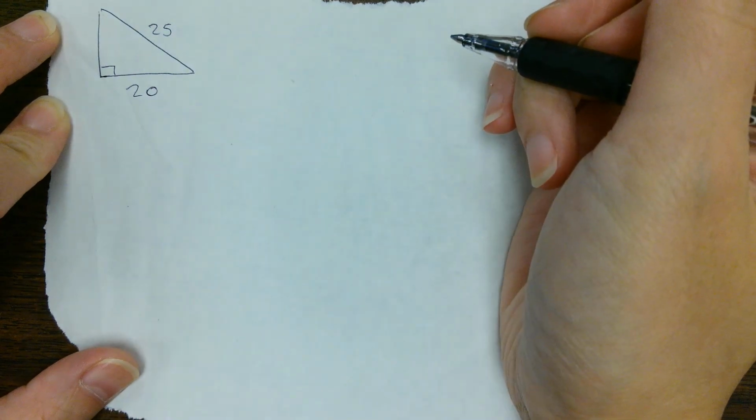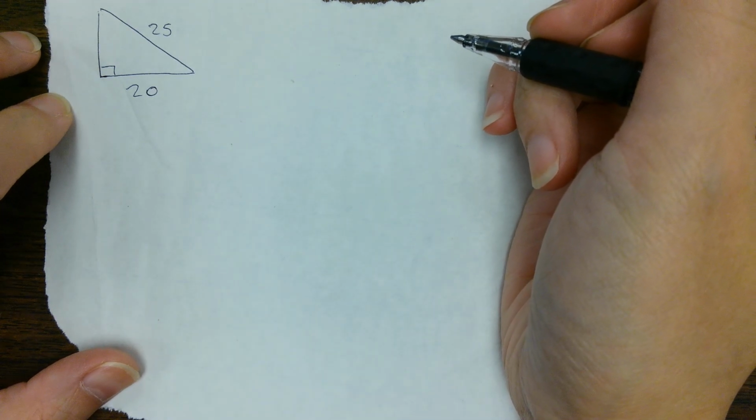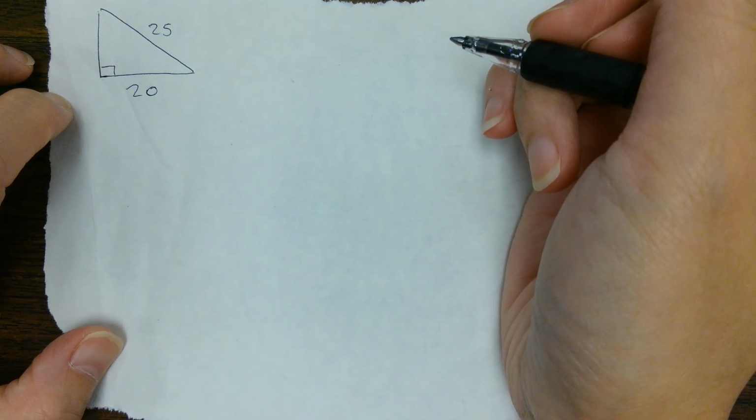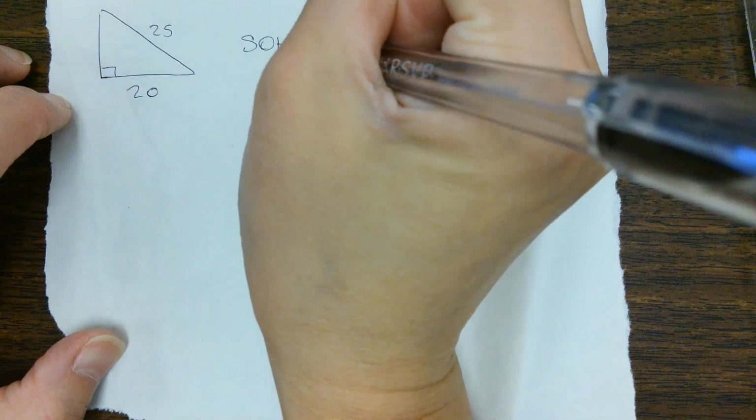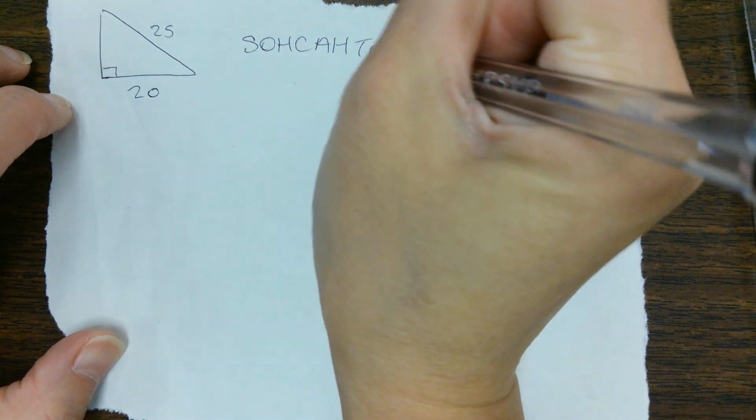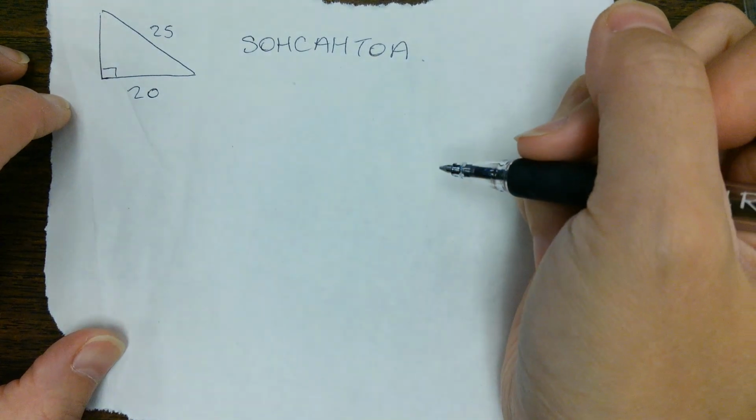Okay, so given this triangle, should I use SOHCAHTOA or similar triangle? Yep. Yeah, SOHCAHTOA. Okay, I'm given two sides, so I can do SOHCAHTOA.